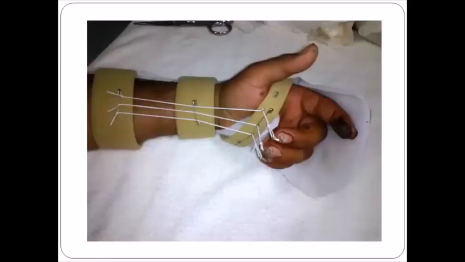Now, as I told you, we use this hook for applying the rubber band, and that is the reason the nail bed should be healthy. If the nail bed is affected, you cannot go for this. In older times, in place of this hook, the surgeons used to pierce the nail and apply the rubber band, but now it has changed. Now the splint is ready, as you can see here.